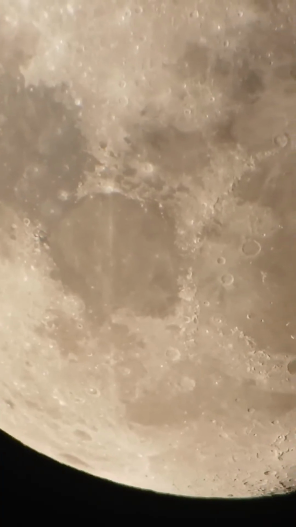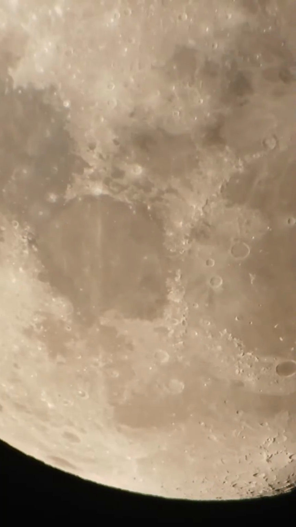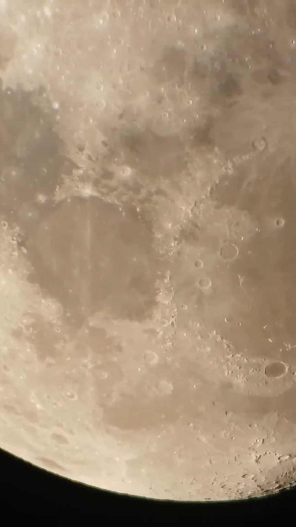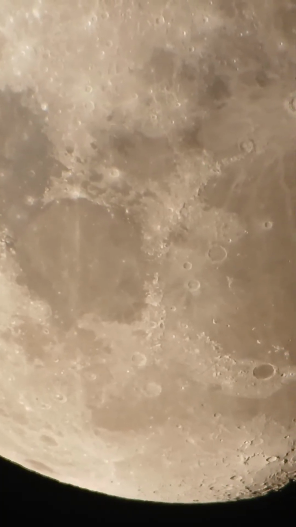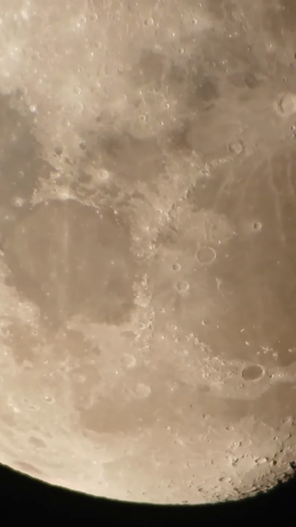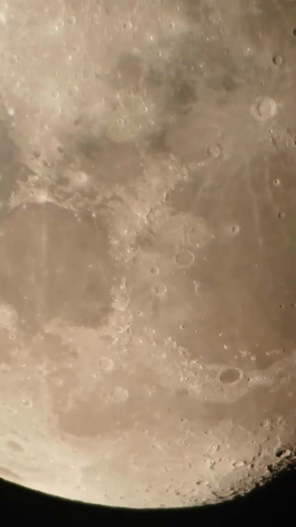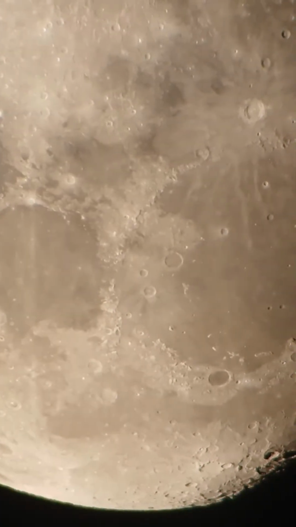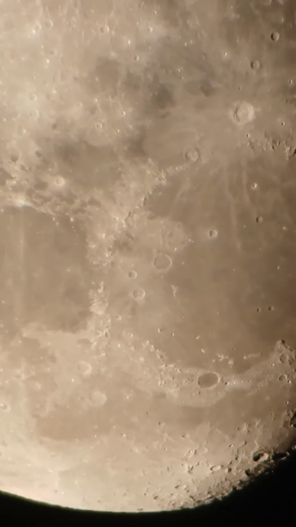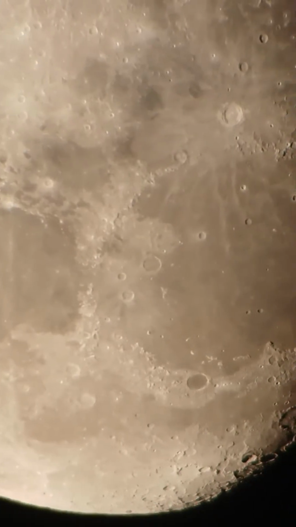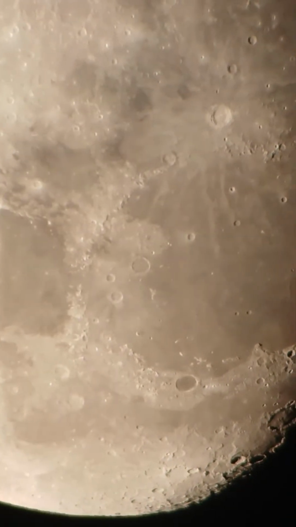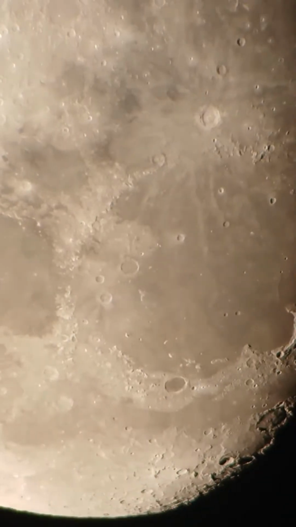Now, coming into view from your right-hand side, coming in towards the center, the bottom area of mountains, that is just to the right-hand side of the Sea of Serenity, that is the Caucasus Mountains. Just above that and kind of arcing over to the right-hand side, those are the Apennine mountain ranges.